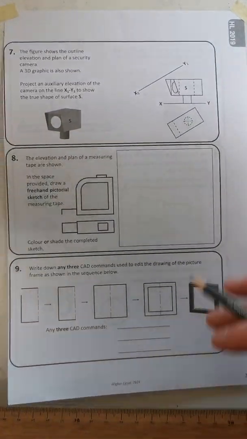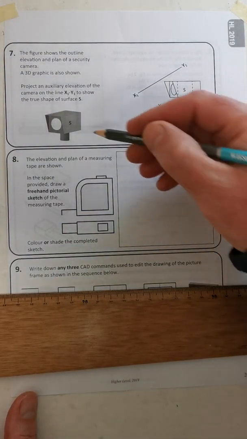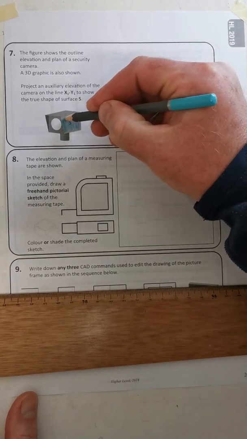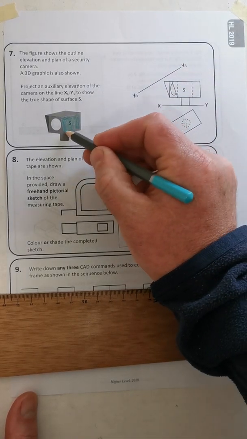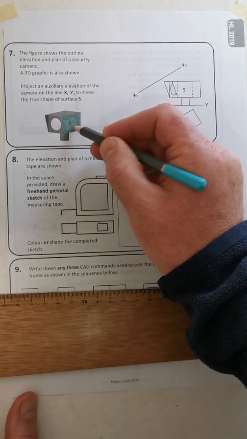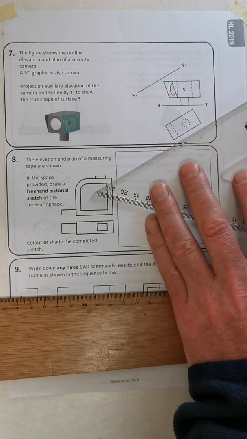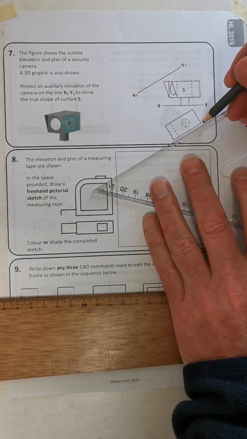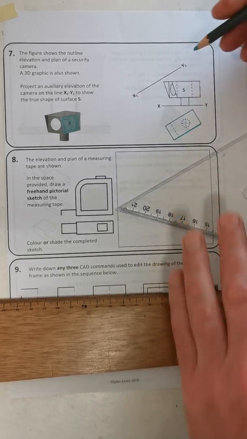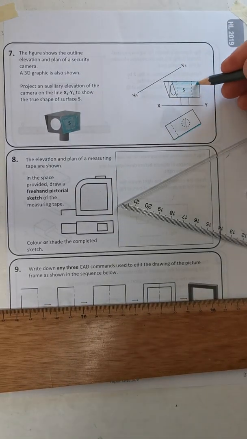Now question 7 here is an auxiliary elevation. So what they're looking for is this surface S here. If I just stick a bit of colour on surface S for a second. So that surface there, they're looking for the true shape of it. Now that surface is running along here. And it would be here in the front view.